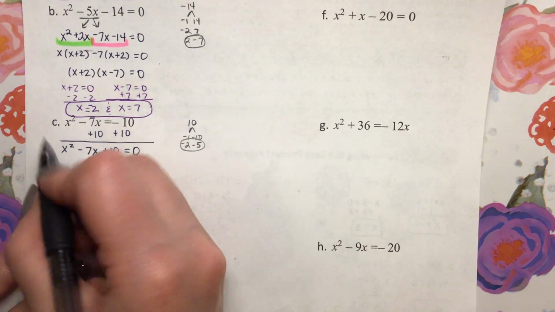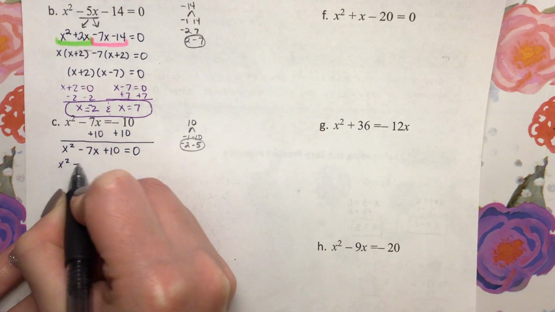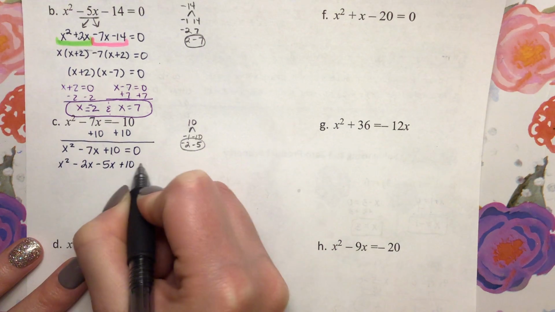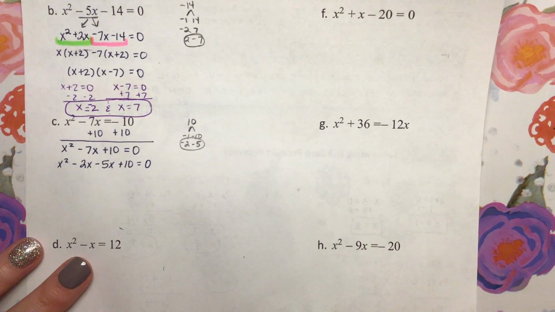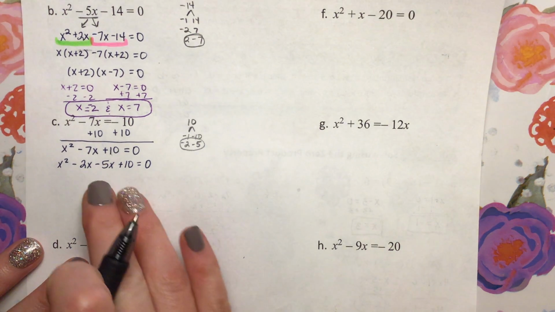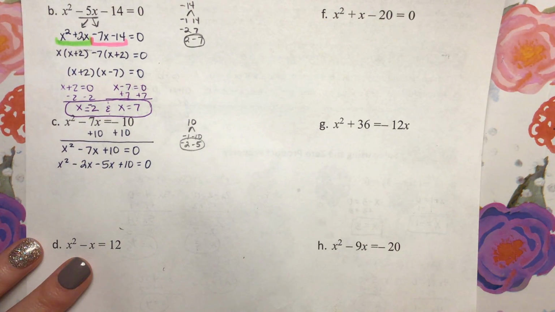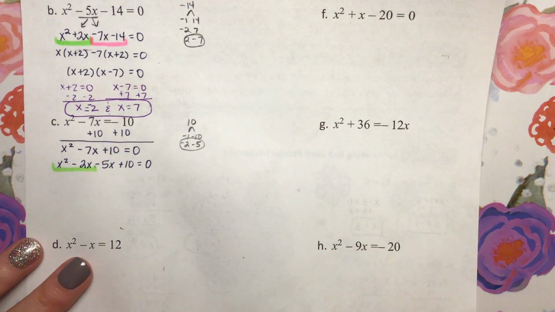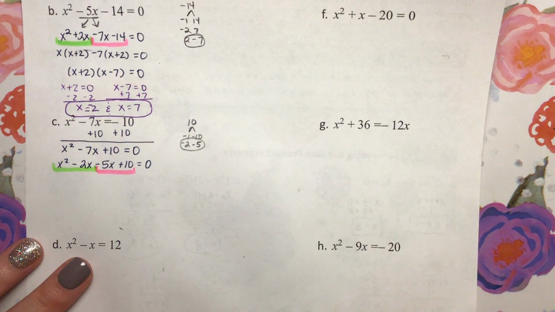So now let's rewrite. I have x squared minus 2x minus 5x plus 10 is equal to 0. Let's factor now. So I'm looking at the first 2 terms. What can I pull out of those first 2 terms? And then what can I pull out of the second 2 terms? That's how I'm doing this.